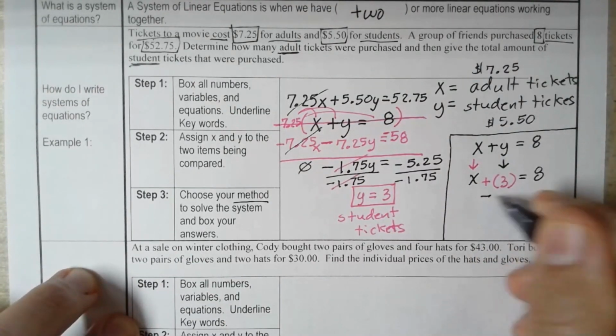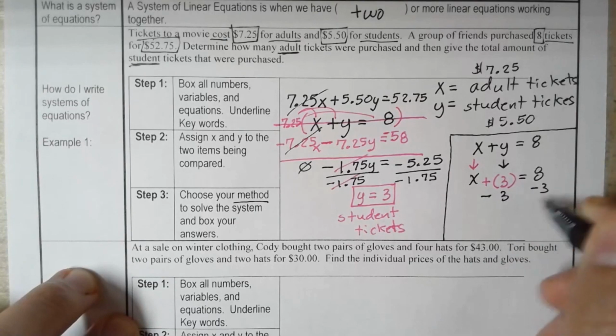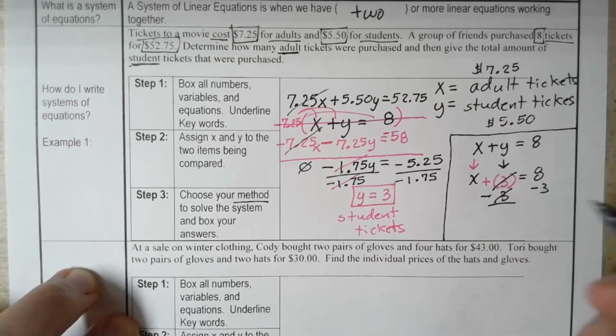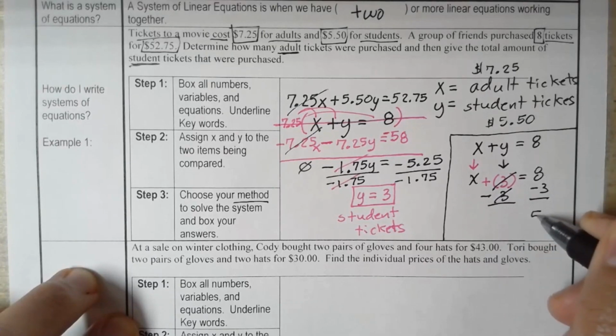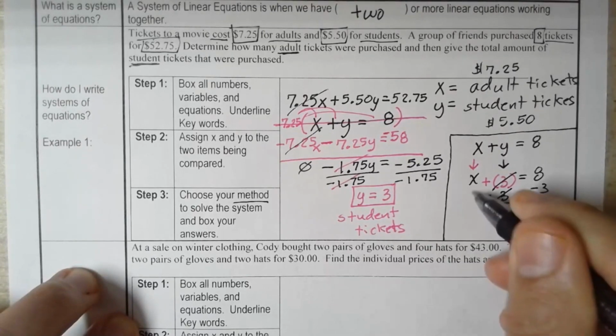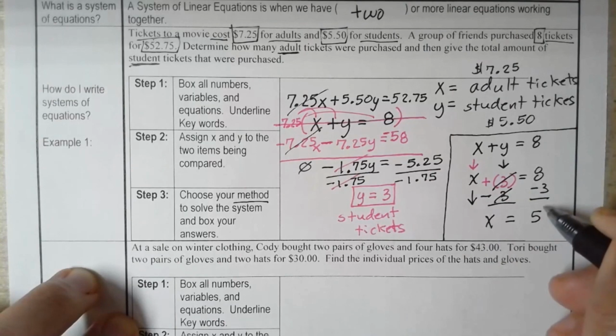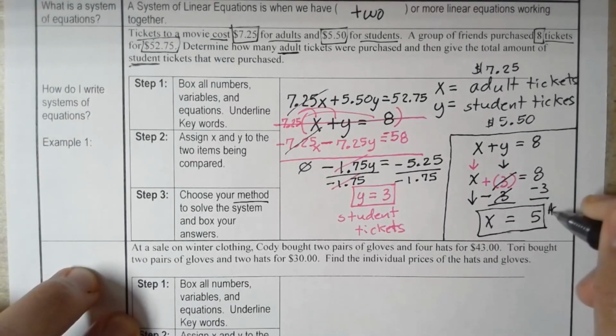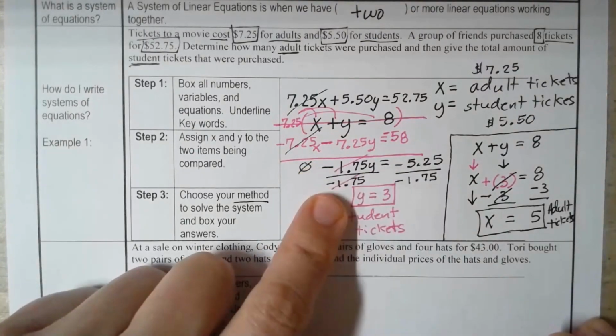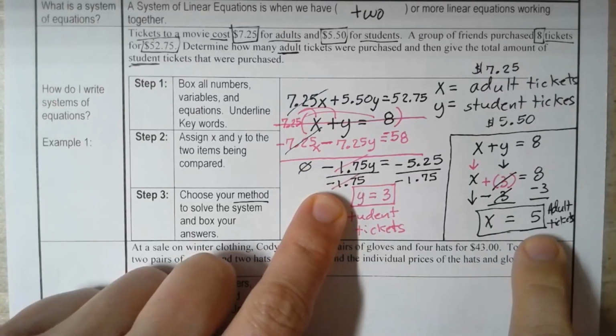So all I got to do is subtract 3 from both sides. Those will cancel out because they equal 0. 8 minus 3 leaves me with 5. Bring down my equal sign and bring down my x. And therefore x is equal to 5, which is my adult tickets purchased. So that means they purchased 3 student tickets and 5 adult tickets.